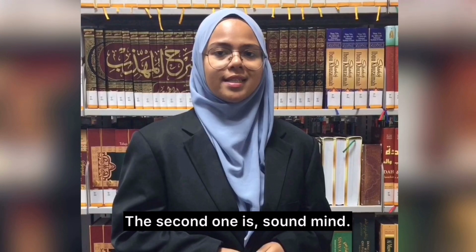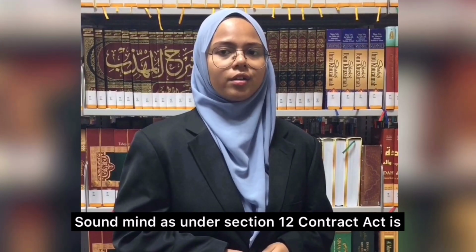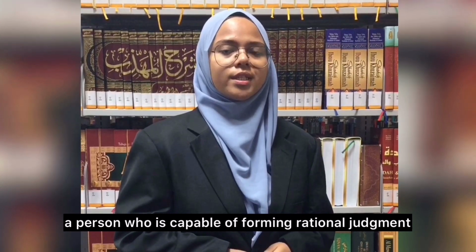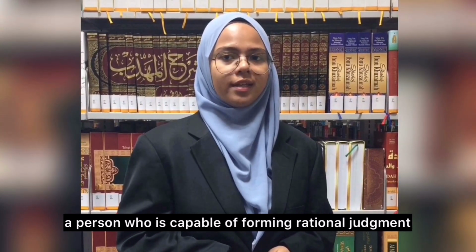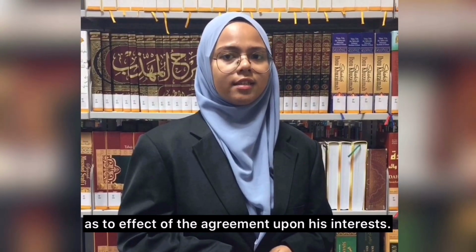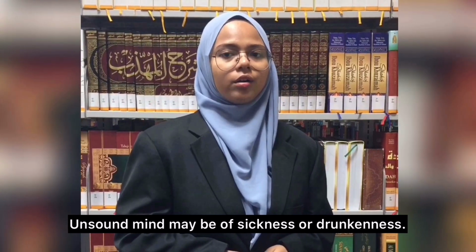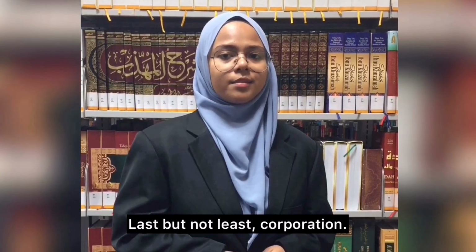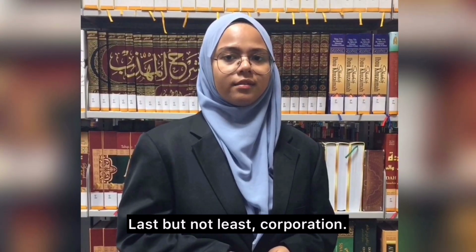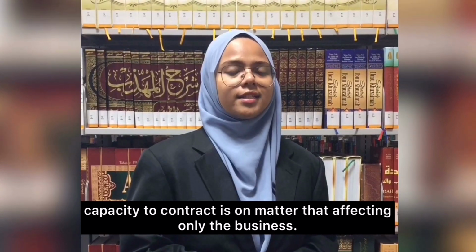The second one is sound mind. Sound mind, as under Section 12 Contract Act, is a person who is capable of forming rational judgment as to effect of the agreement upon his interest. Unsound mind may be of sickness or drunkenness. Last but not least, corporation. Under Section 18 Companies Act 1965, capacity to contract is on matters that affecting only the business.